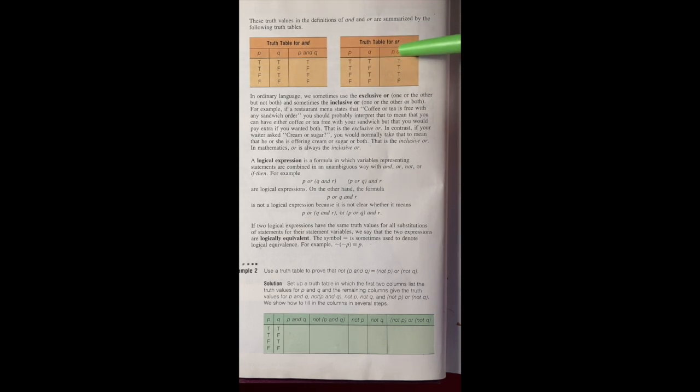I say, would you like cream or sugar? And I'm not really giving you a choice between the two. I'm asking you separately, do you want one? Do you want the other? And it's okay to choose both. With French fries or salad, you only get to choose one of them. That makes that exclusive. When we're doing logical expressions, or always means the inclusive. So that means for or, if both of them are true, the or is still true.